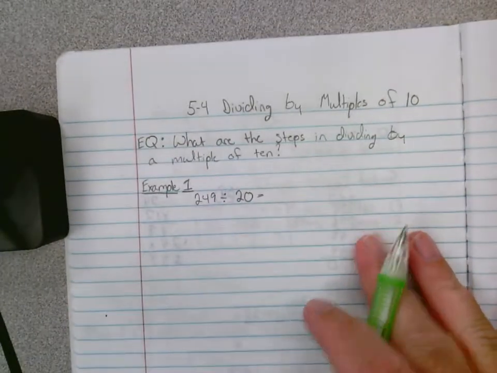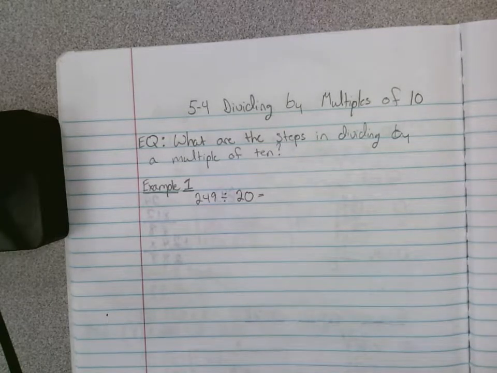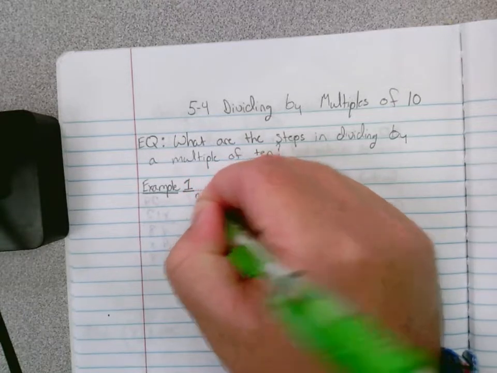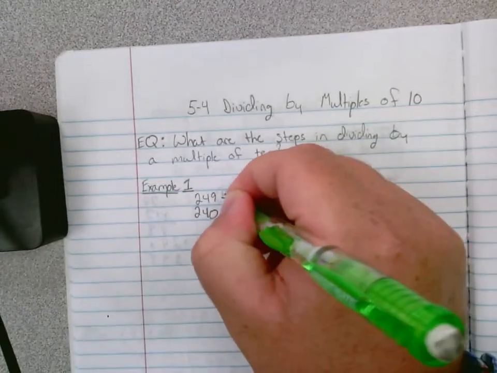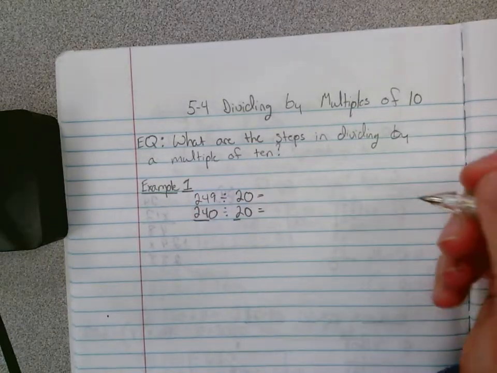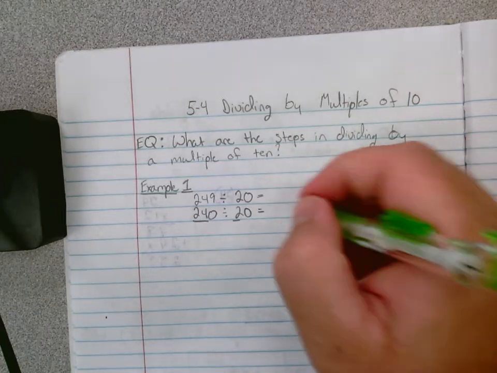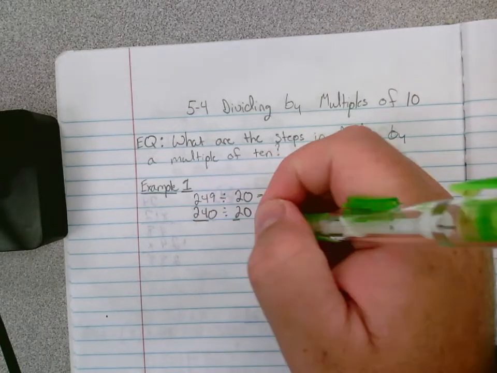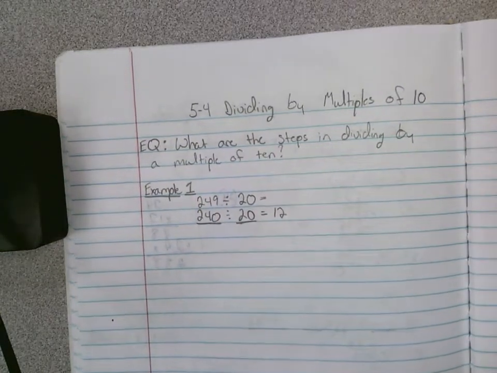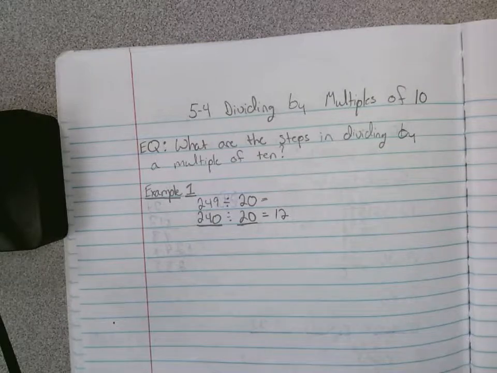Now, first of all, can we estimate this real quick? Yeah, what would we change 249 to, Liliana? 240? Well, I think 240 is easier. So if we were going to do 24 divided by 2, what would that give us? Go ahead, Liliana. 12. So now we estimated 12, but we actually need to divide this using the standard algorithm.